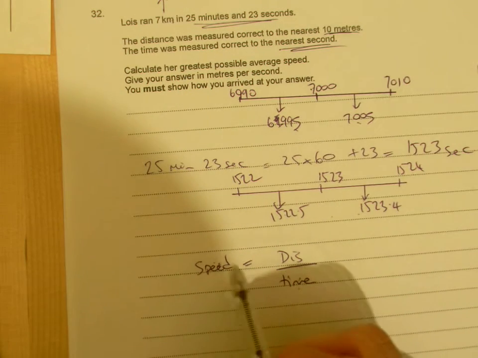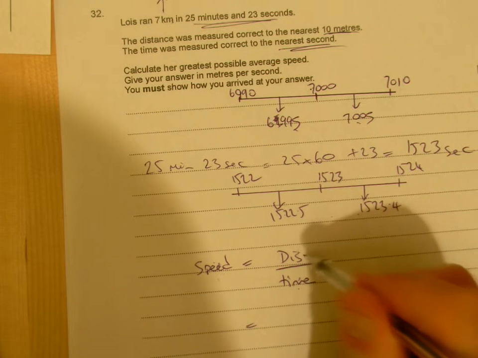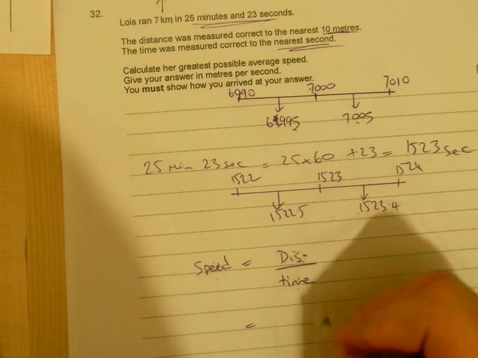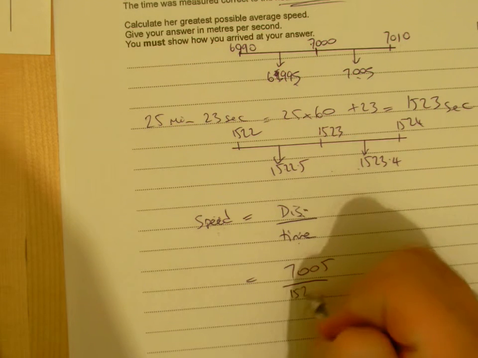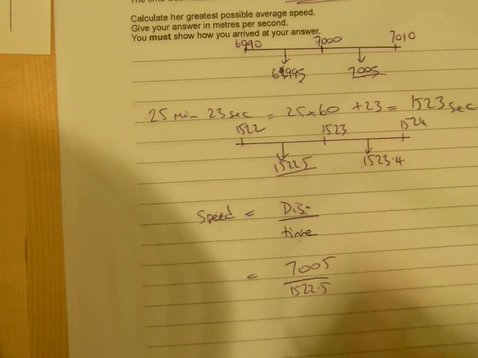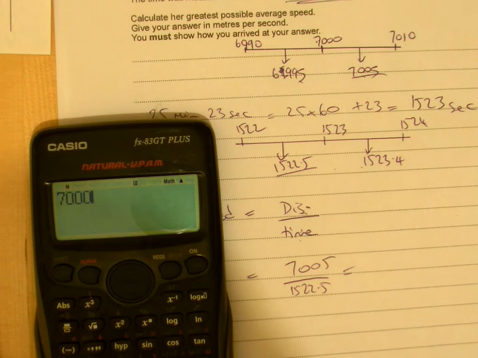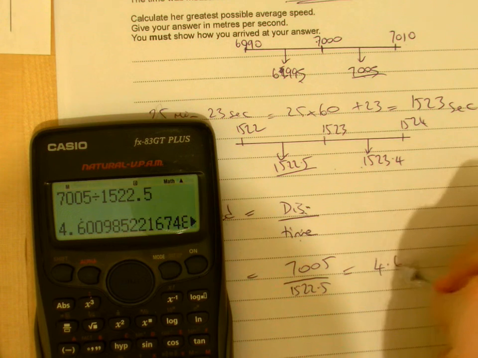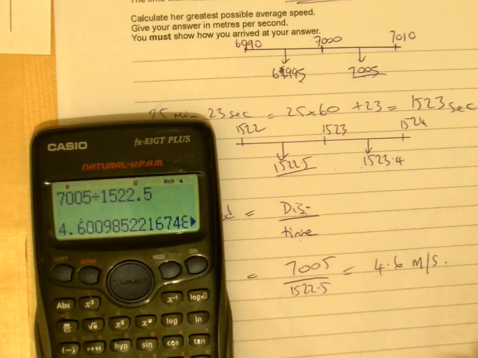It turns out, in order to get the biggest possible answer from a fraction, you need to get the biggest possible on the top and the smallest possible on the bottom. So the biggest on the top is 7,005, and the smallest on the bottom is 1522.5. Using these two values, when you work that out, you get 4.6, we can round that there, 4.6 meters per second.